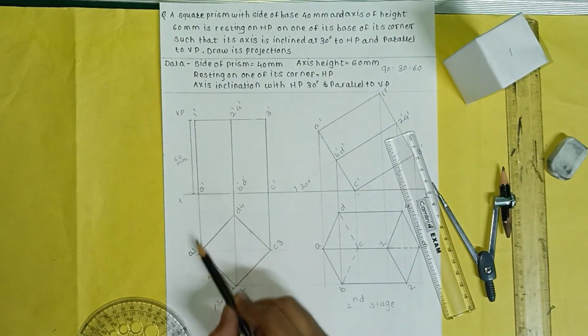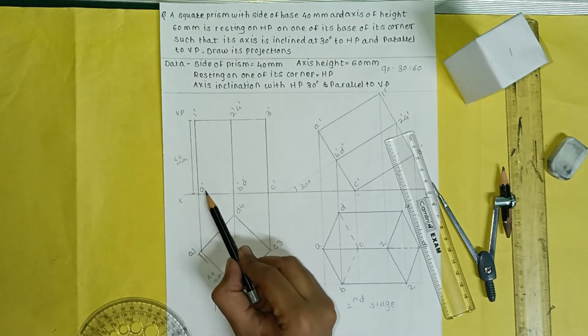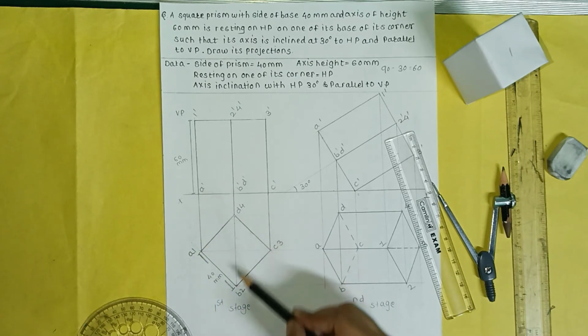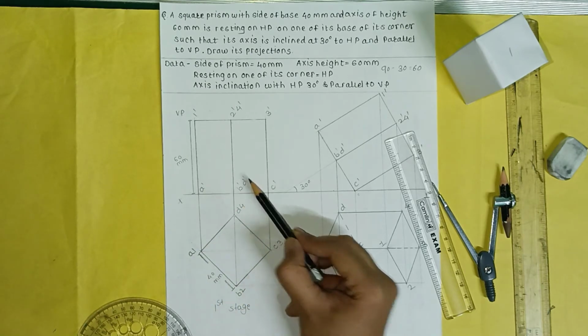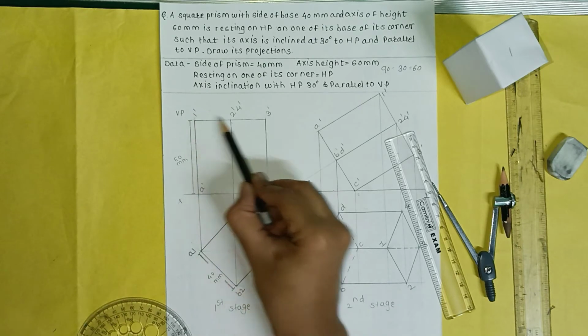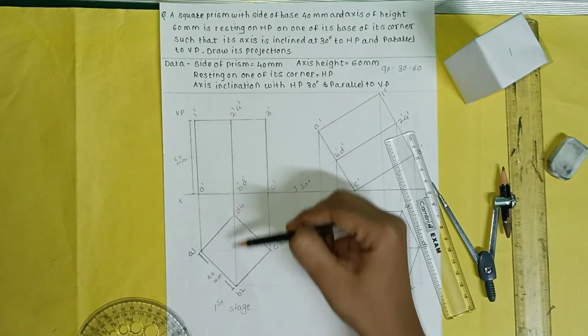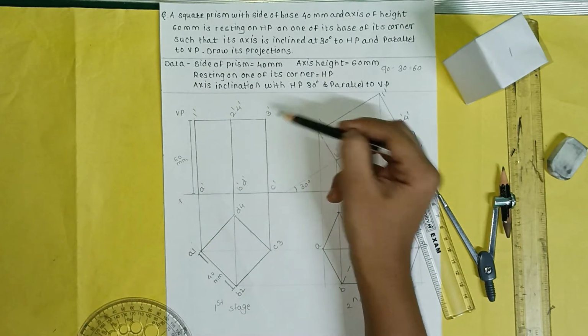Now we have to write the points. This will be A dash, B dash, D dash, C dash, and the upper points will be 1 dash, 2 dash, 4 dash, and 3 dash.